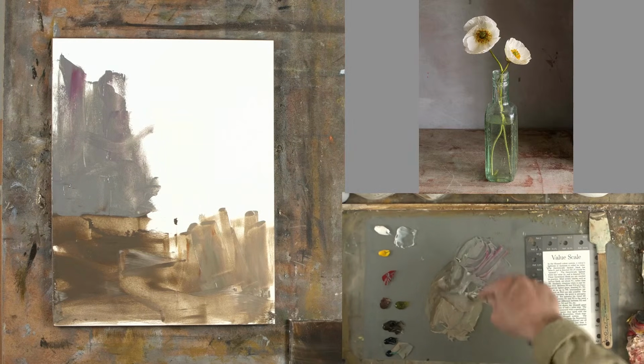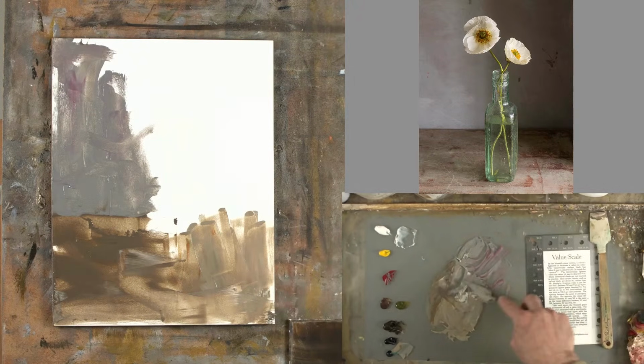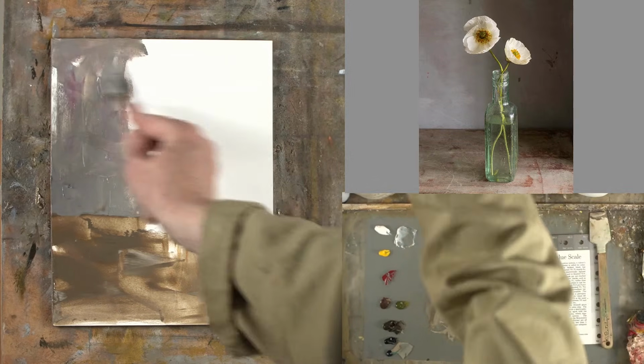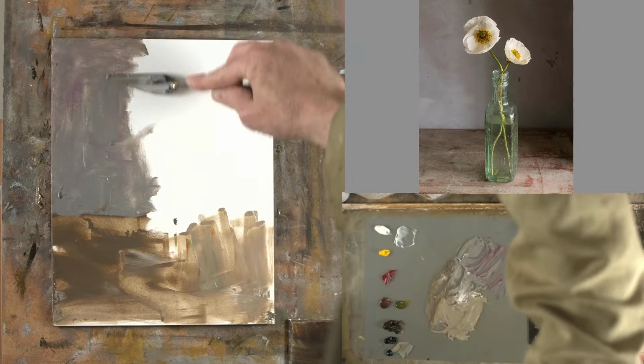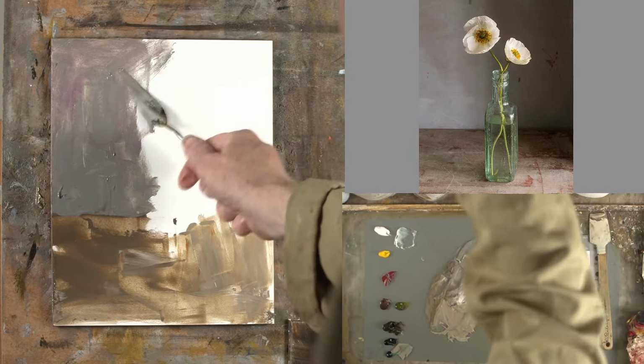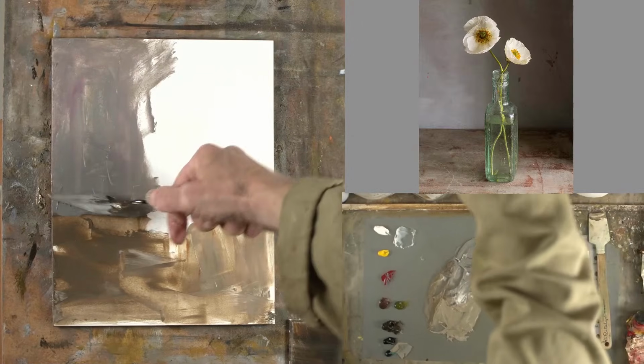By the time we get up to the top, we're getting a bit more into shadow. So far, no brushes have harmed the surface of this painting. It is palette knife and spatula.